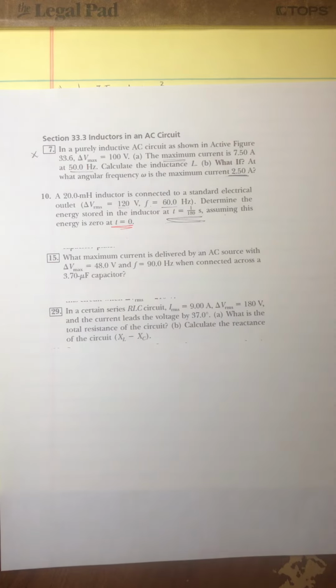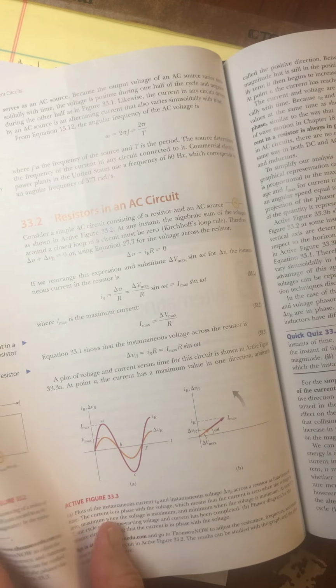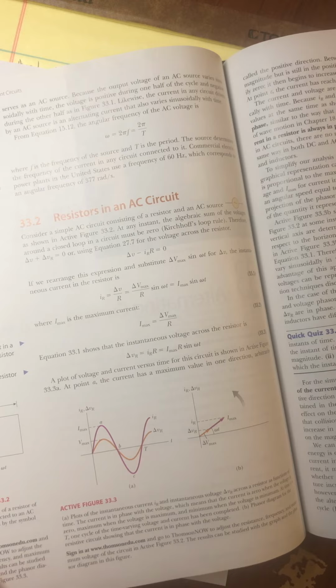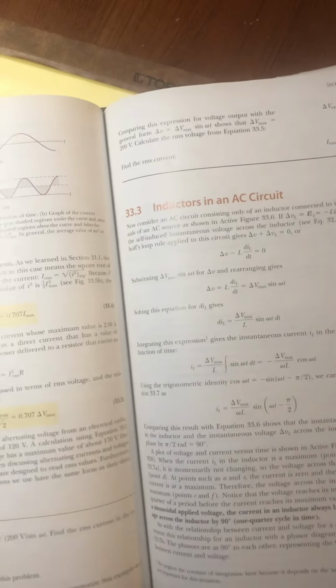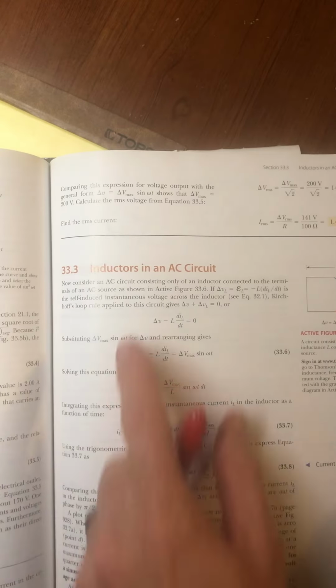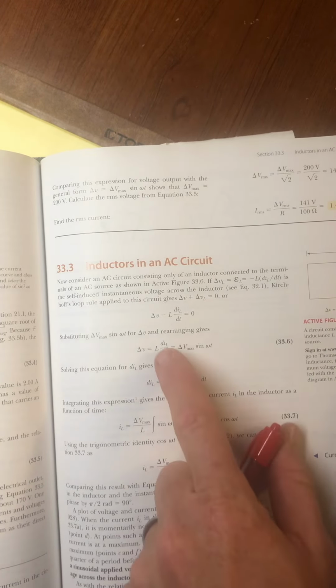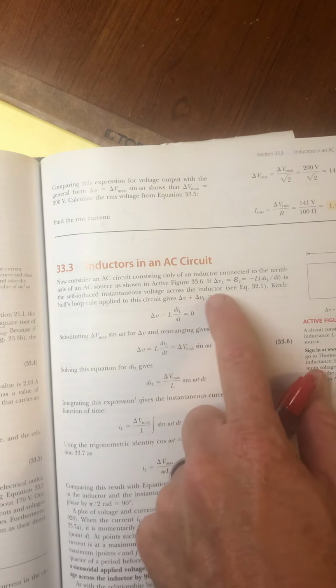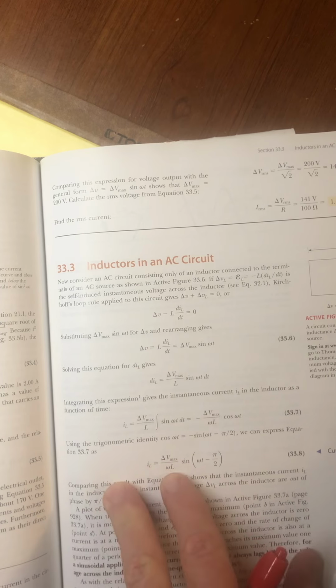In fact, it makes me kind of second guess myself. So I'm going to grab the textbook here. Let's see. Here's where he does a resistor. Here it is, I believe. So here's where he does the inductor. It looks like in section 3 he says the inductor, and he goes through here.